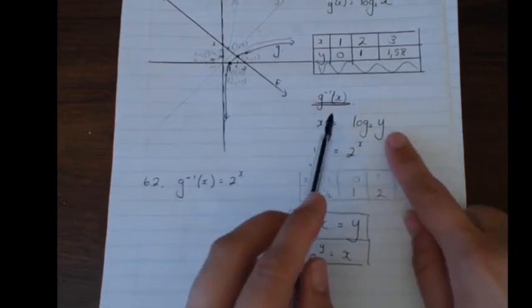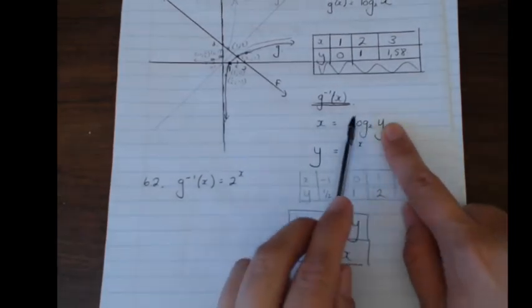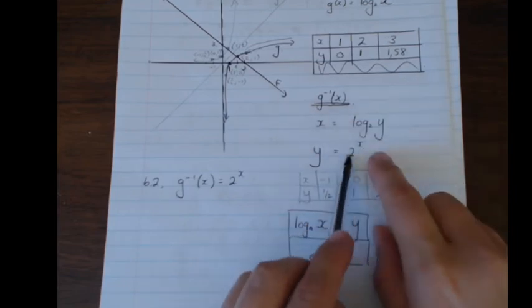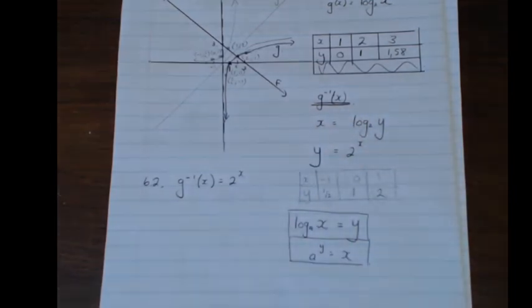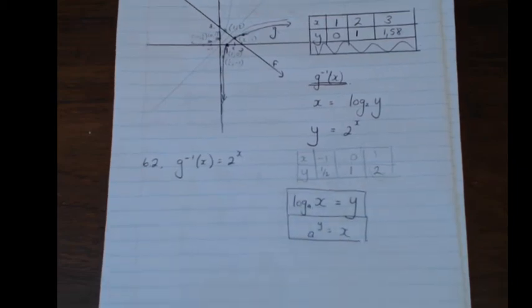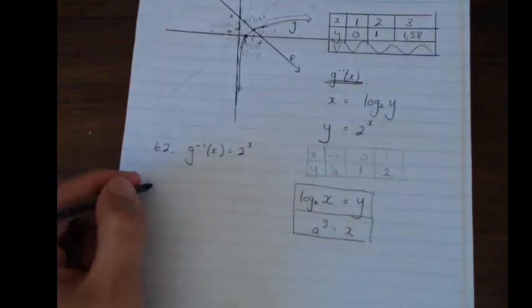So that's what I did here. You see the 2 was with the y, so I swapped the x and the y so that the 2 is with x and the y is alone without the log. So that's the log there, 6.2.